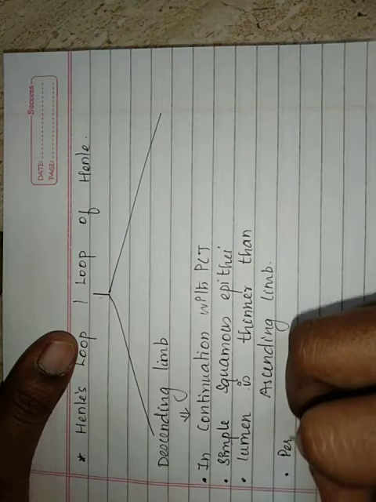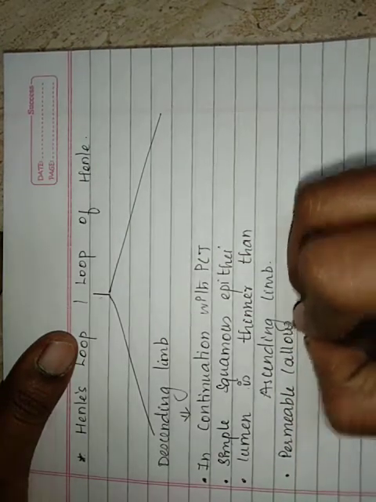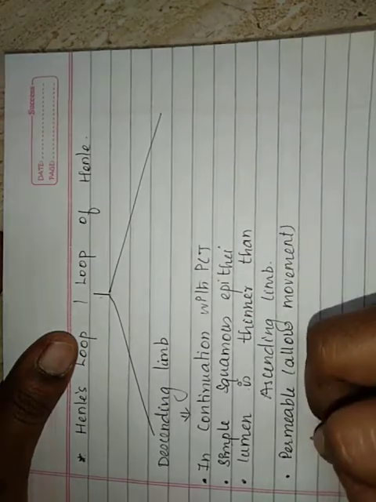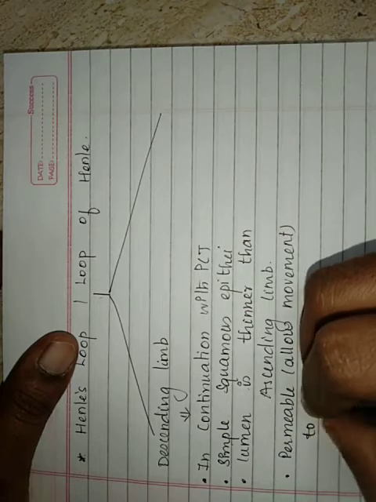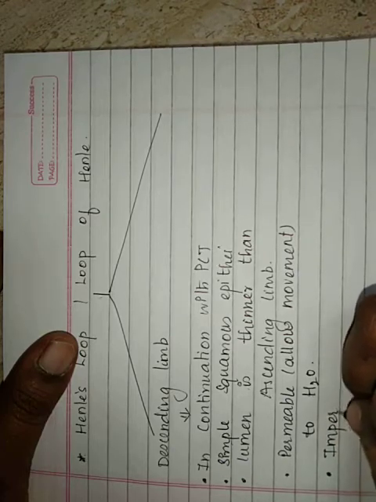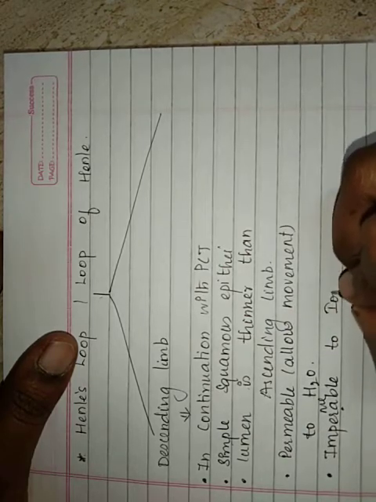epithelium வந்துட்டு it is permeable to, permeable அப்படின்னா it is allowing the movement of water alone, and it is impermeable to ions.